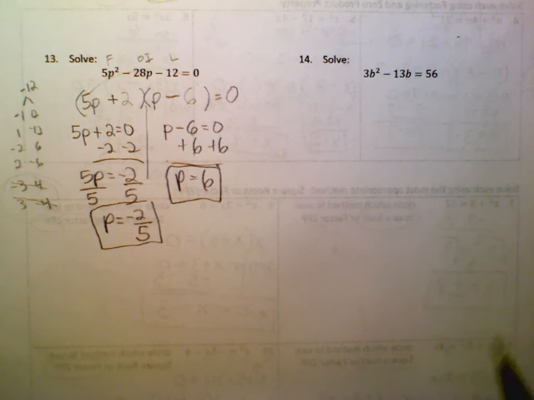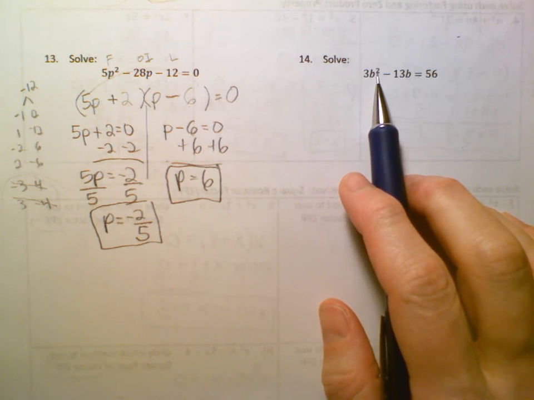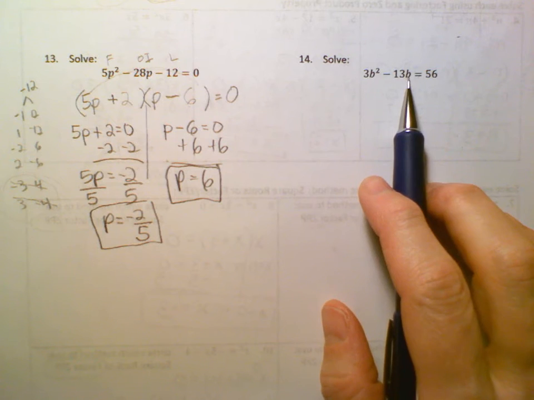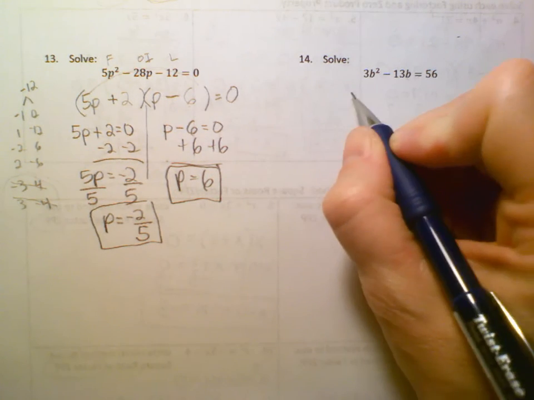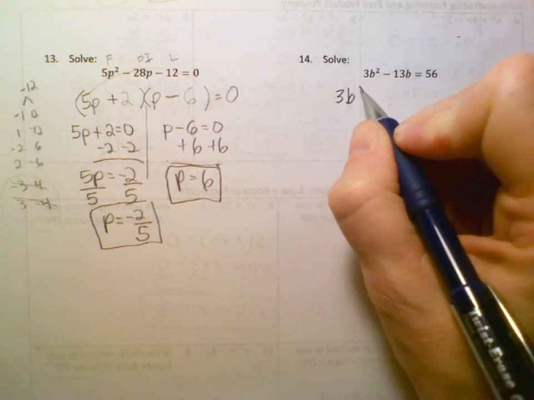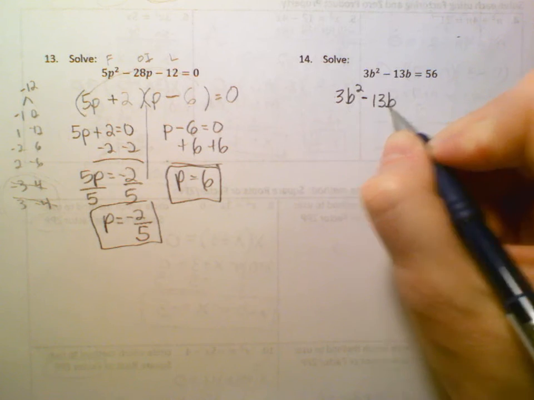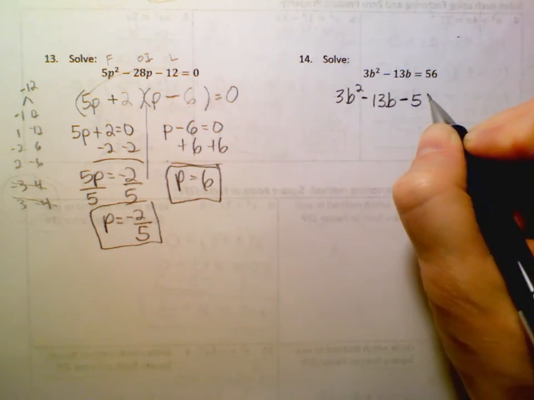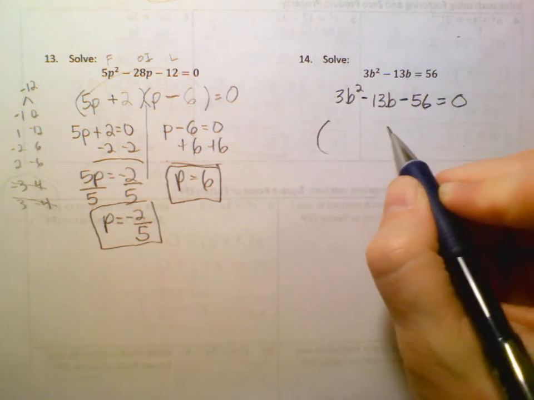All right, one more. So observation, right? It's quadratic. There's an extra variable in there, so you can't use the square root method, right? So we're going to go ahead and subtract the 56 over to the left-hand side so that it's equal to 0. Alrighty.